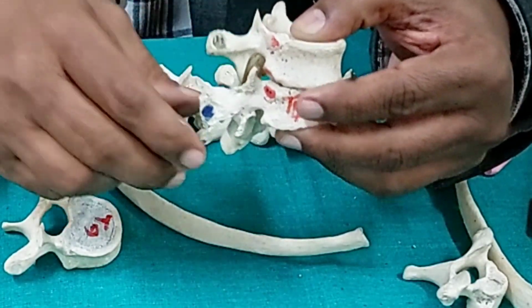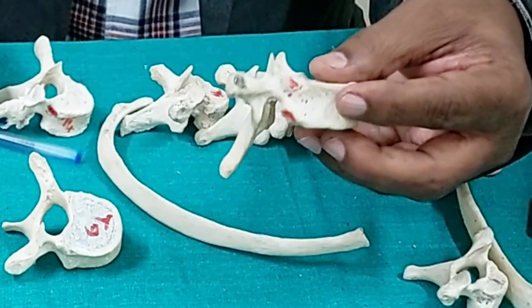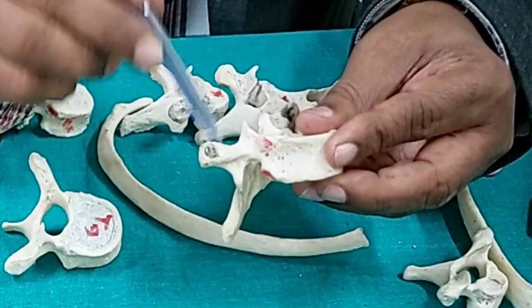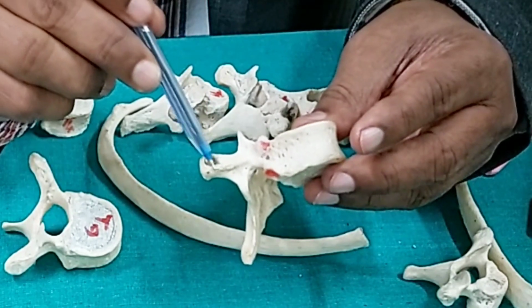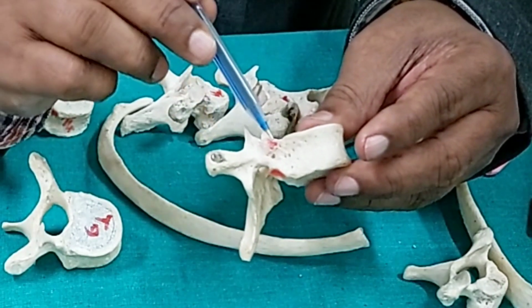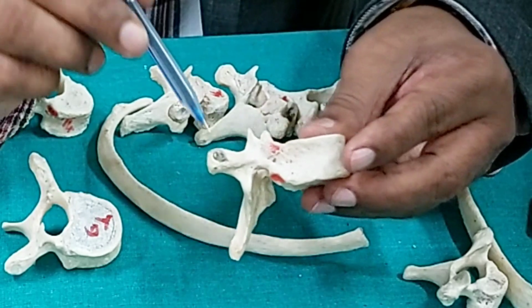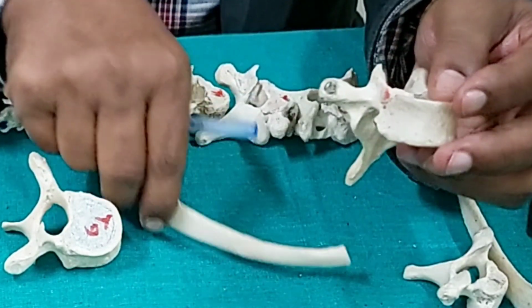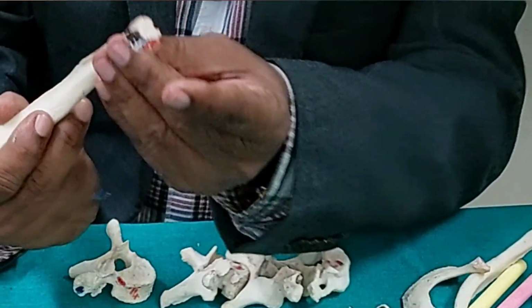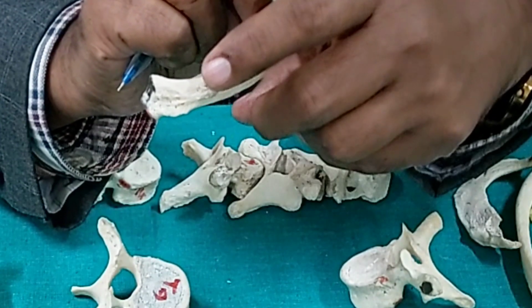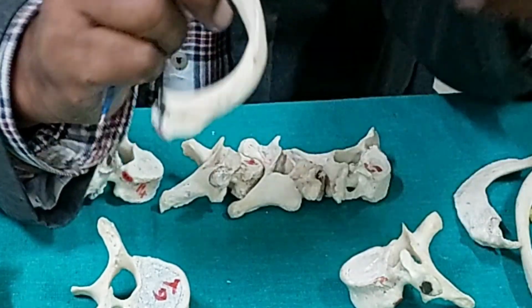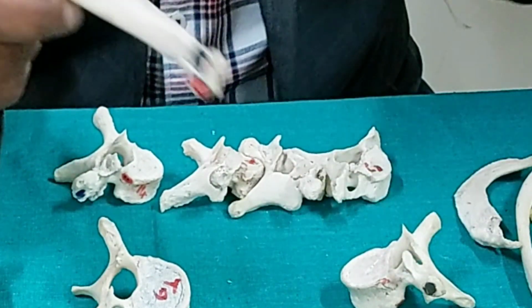Another facet on the transverse process, this black area, is also an articular facet for the rib. But this facet is oval shaped, not a demi-facet like that of the body. This oval facet will articulate with the oval facet on the tubercle of the rib.